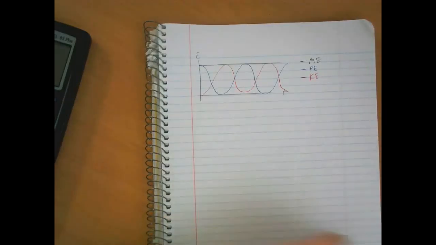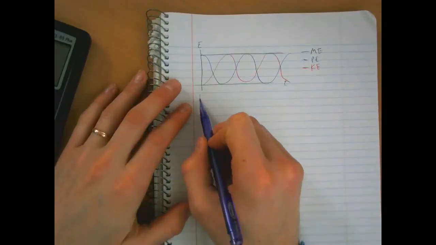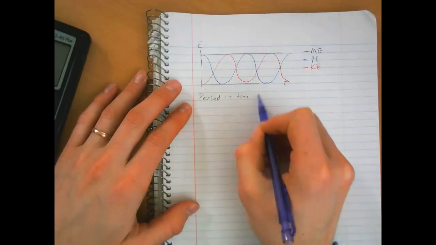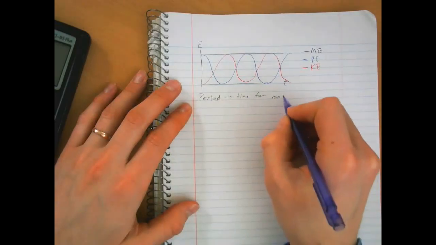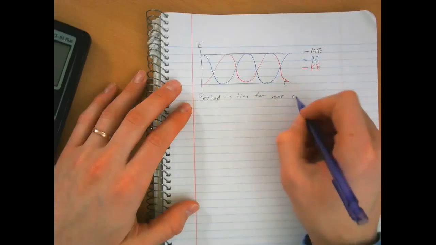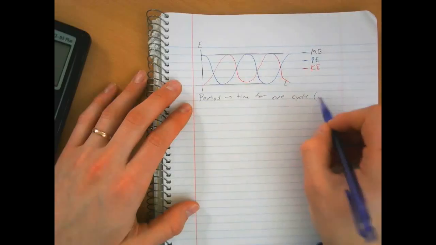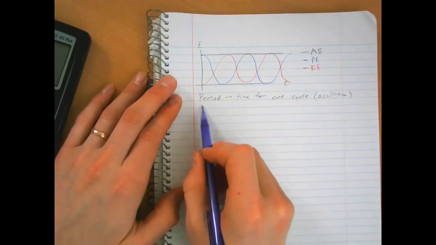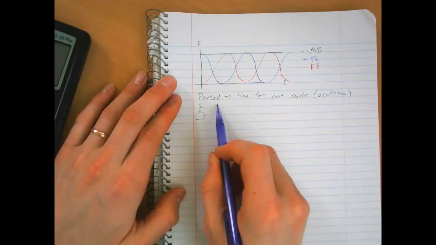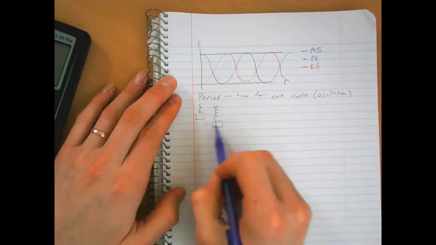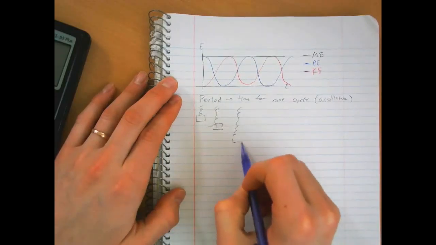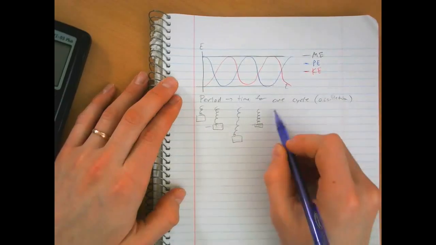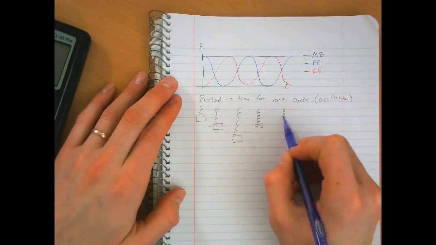One last little bit, I just want to remind you, period, remember, is the time for one cycle. In this case, it would be the time for one oscillation. So for our mass spring, it starts out up above, goes to equilibrium, goes down to its maximum displacement below equilibrium, and here, and then here.